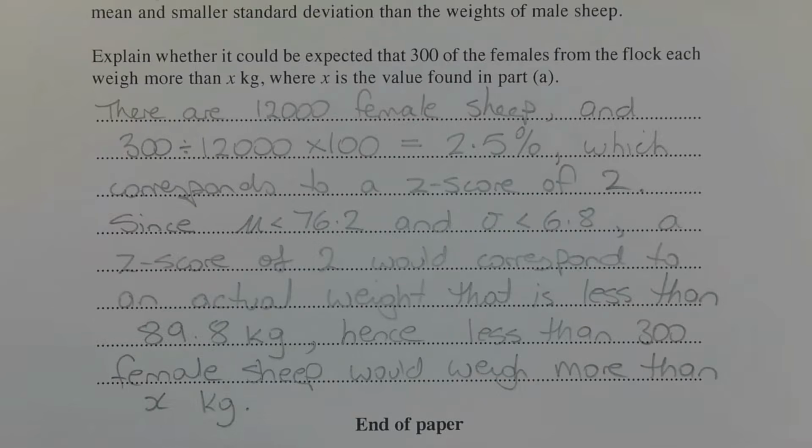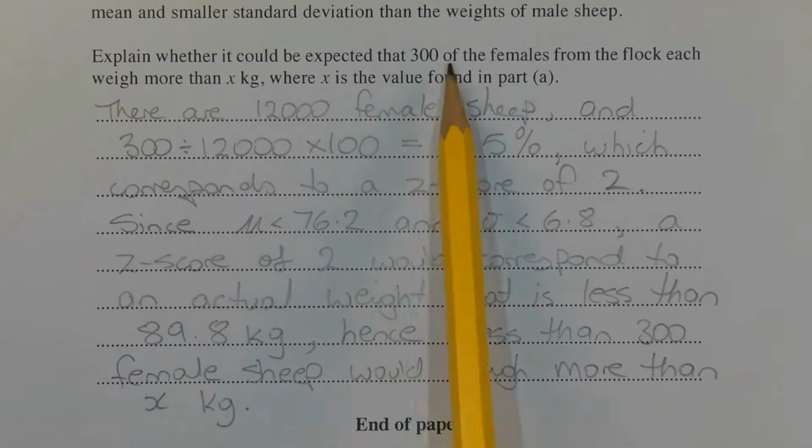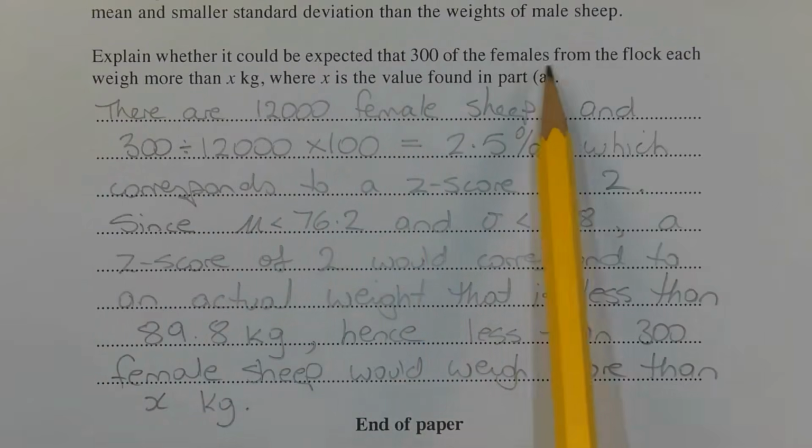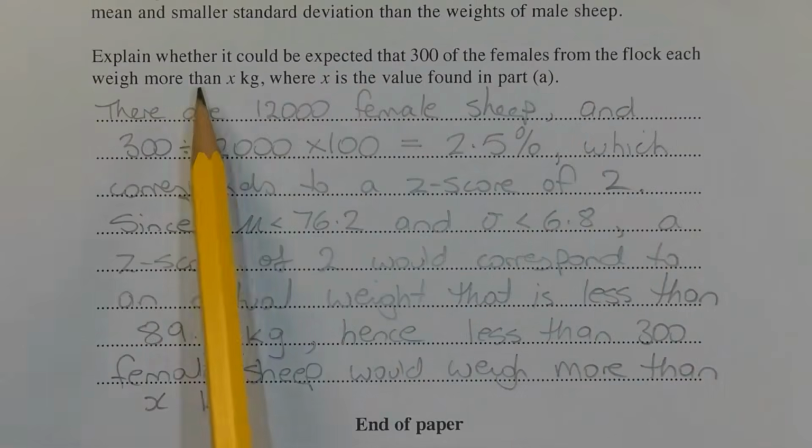We worked out in Part A that there are 600 male sheep. Now, if there are 12,600 sheep in total, that means there are 12,000 female sheep. Now, out of those 12,000 female sheep, the question is, explain whether it could be expected that 300 out of the 12,000 female sheep from the flock each weigh more than X kilograms.